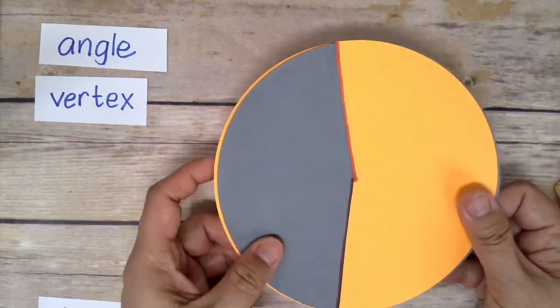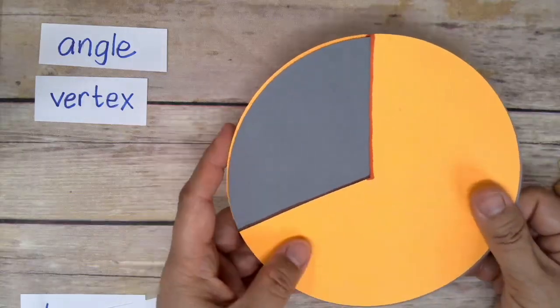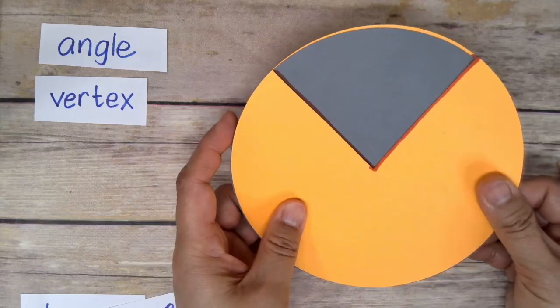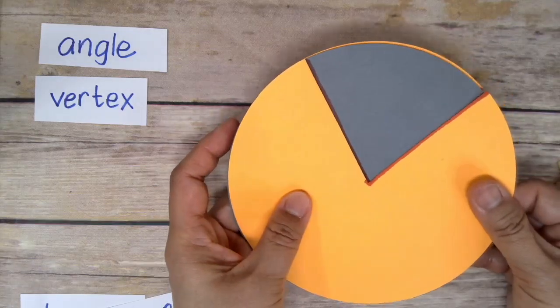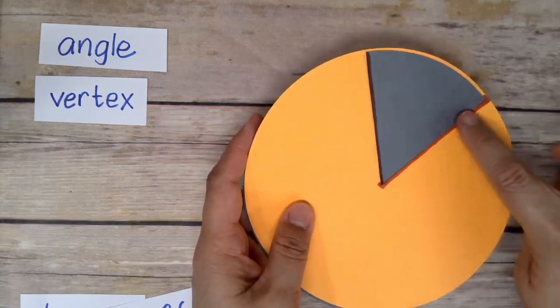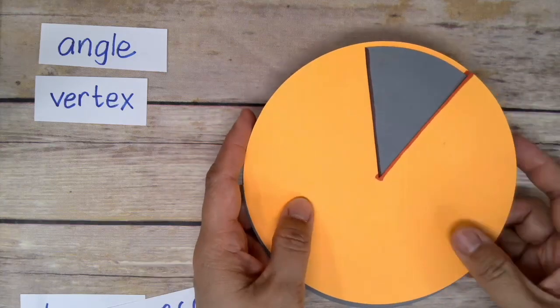And let's continue. You will see that the size of the gray circle is getting smaller, and that this side is approaching its initial position.